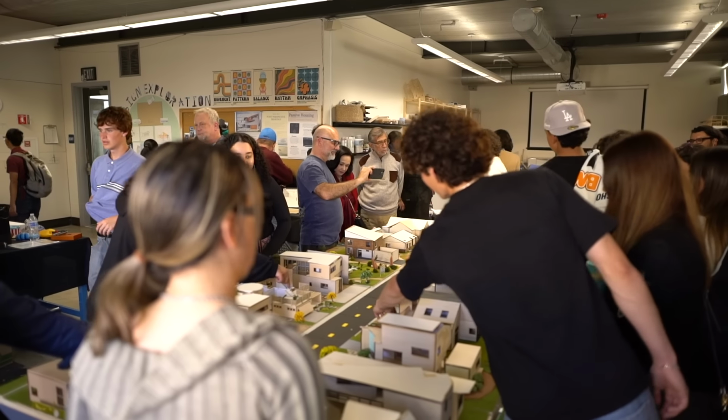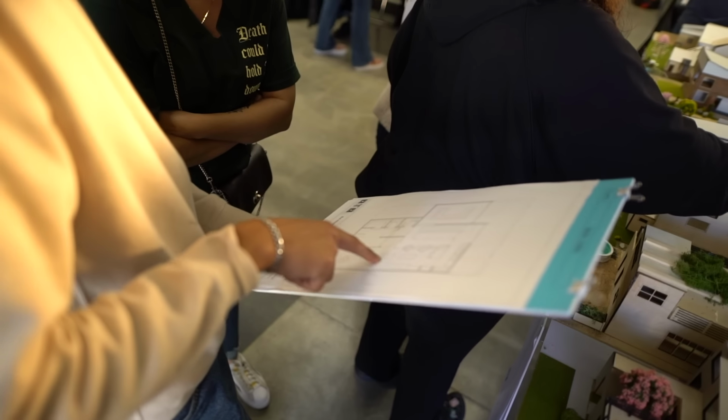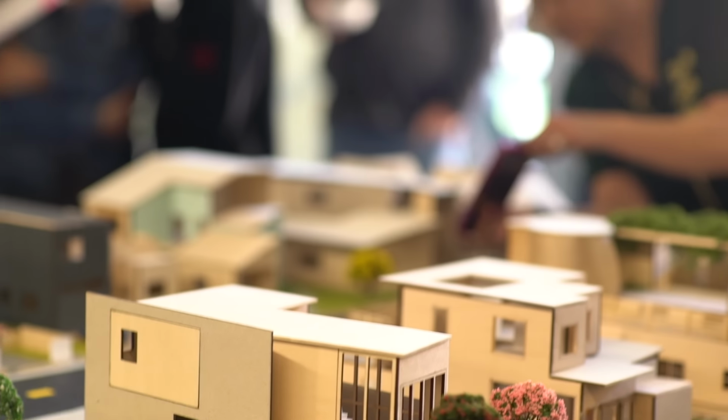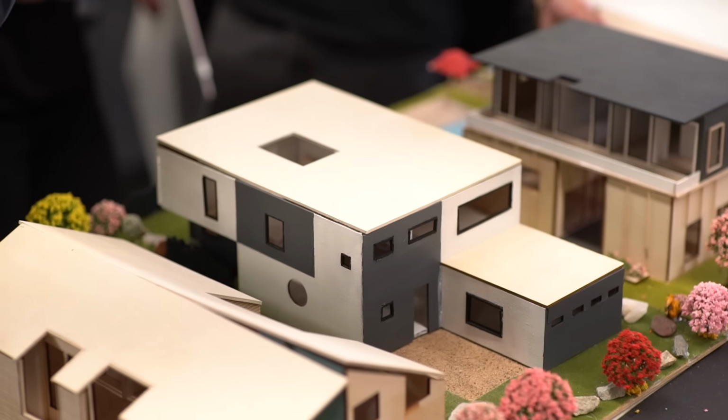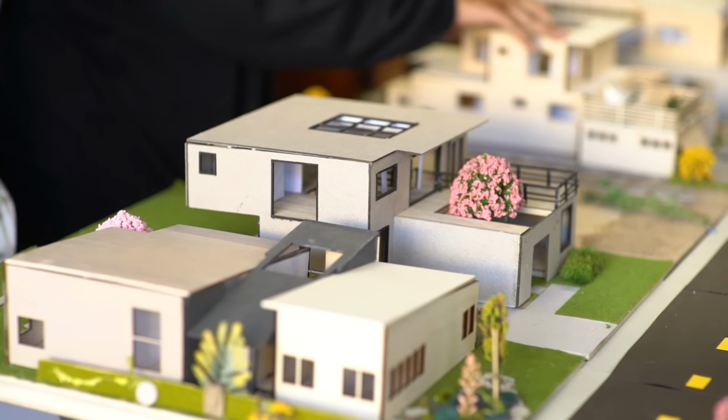So an example might be if you have a project involving architecture, you might bring in architects from the outside world or from your school community and have them evaluate the students' work, help them see what they're seeing, help them see it through their professional lens.